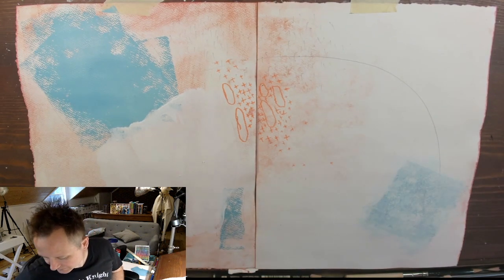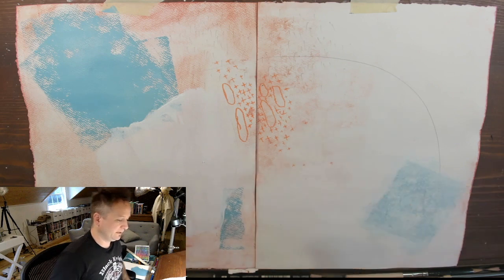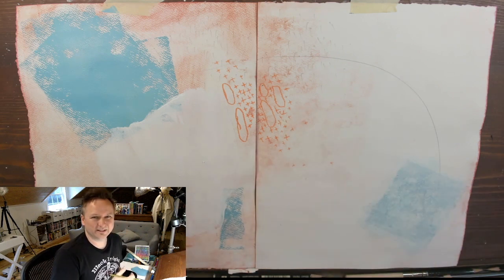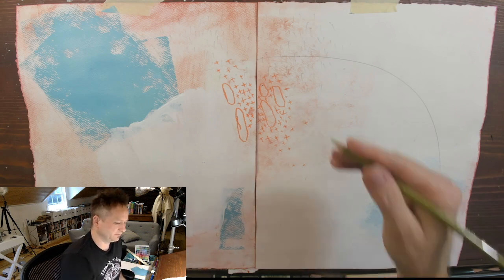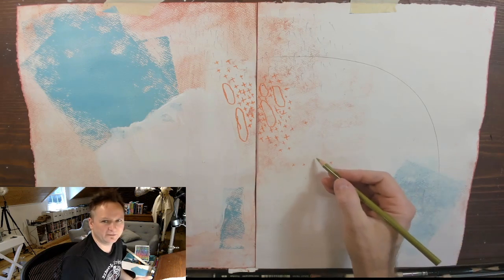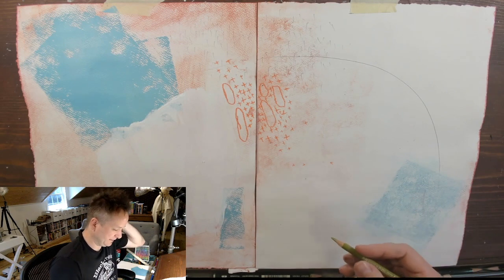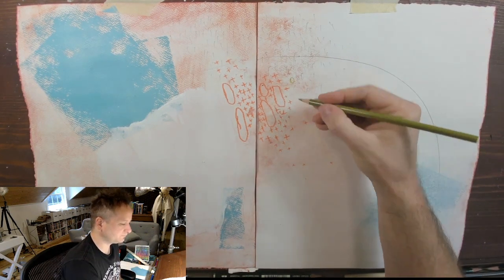Alright, let's try another color here. And here's the thing, like I might be putting some stuff down right now that I don't like, and I might end up just covering it up. But you'll still be able to see it through how I cover it up. So that's just, you know, something that you gotta look at.